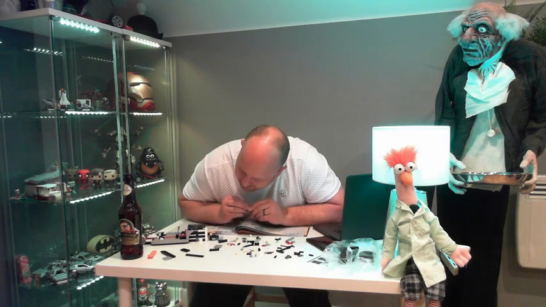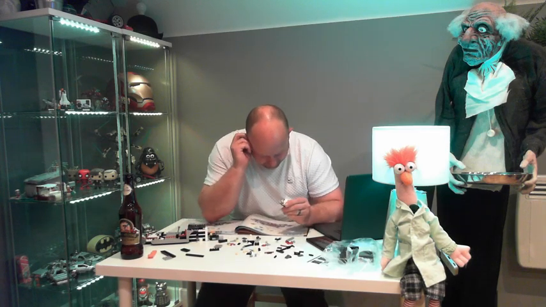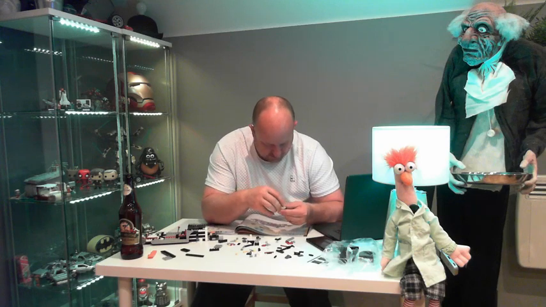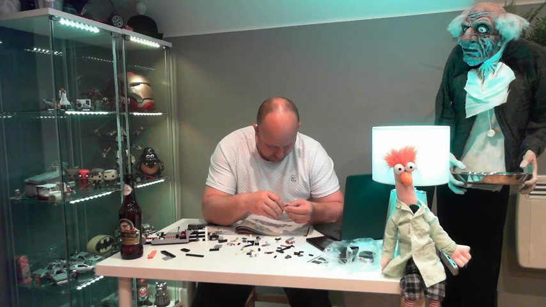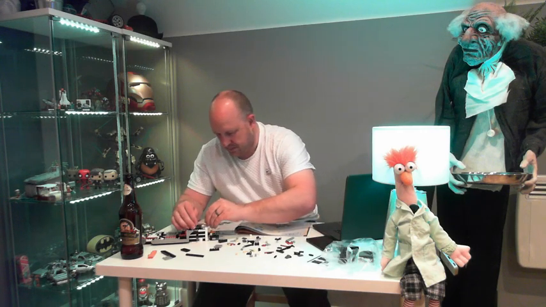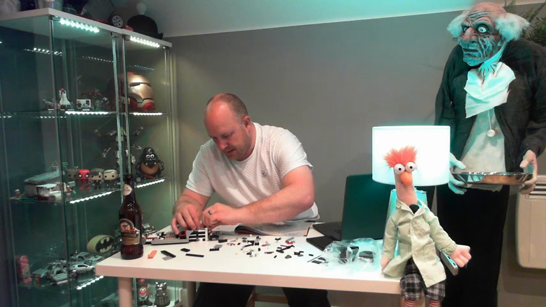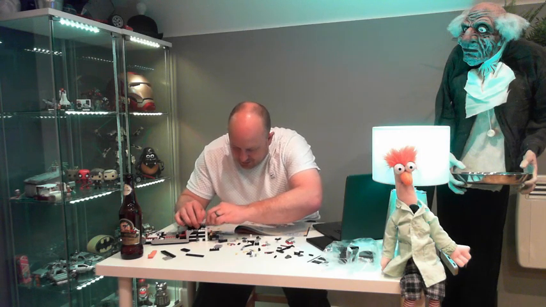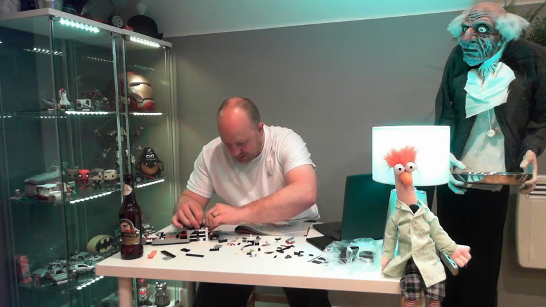How the hell is that supposed to fit in there? Like that, Dale. If you read the instructions, it's amazing. You can do things.